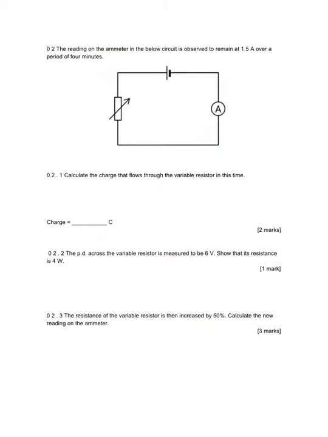Okay, so moving on to question 2. I'm just going to unpack the question again. The reading on the ammeter, let me get my highlighter instead of that, the reading on the ammeter is observed to remain at 1.5 amps, so the current doesn't change over a period of 4 minutes.